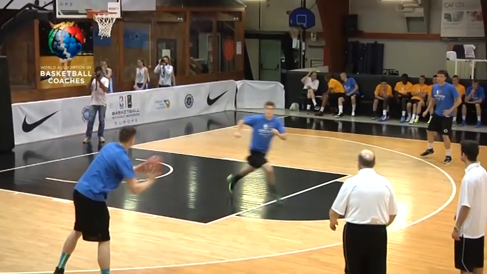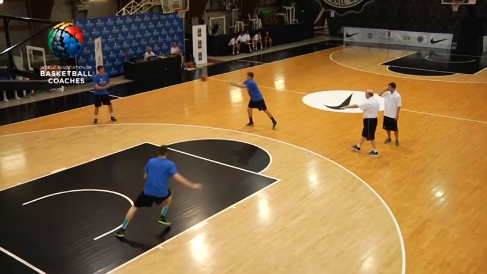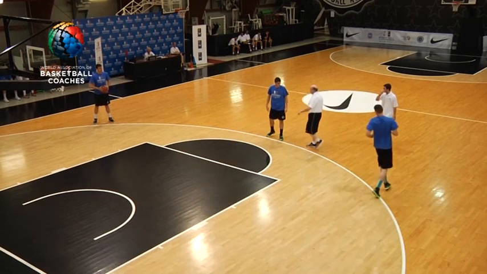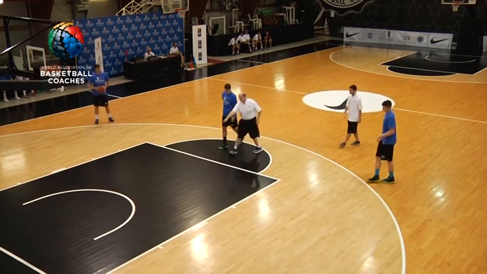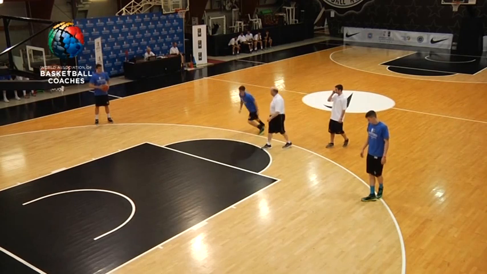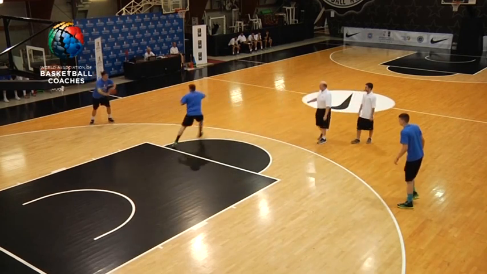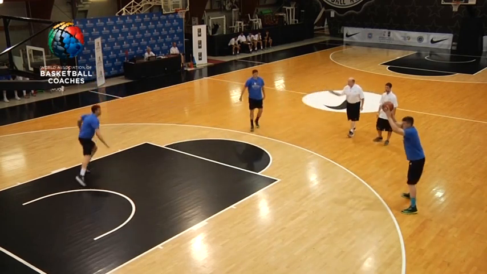Good. Just go to a meter inside the foul line. Just inside the foul line. Go. Just to here. Just to there and out. Yeah. Okay. Go. Just to there. Come out. Good. You're away. You're away. Again.